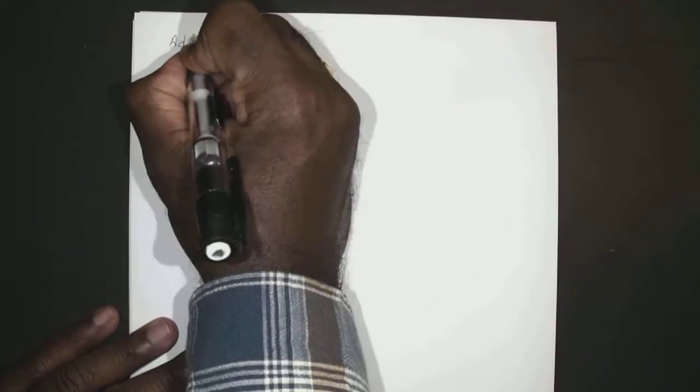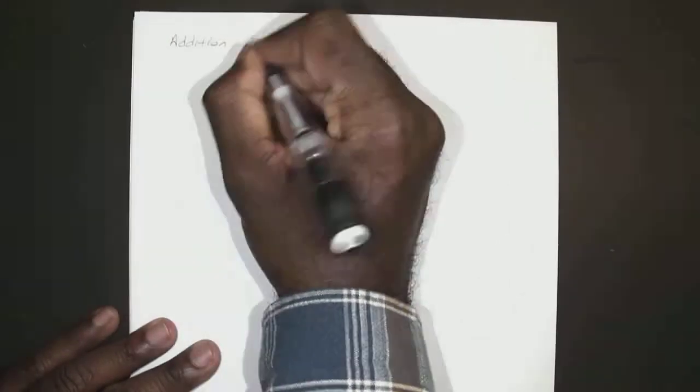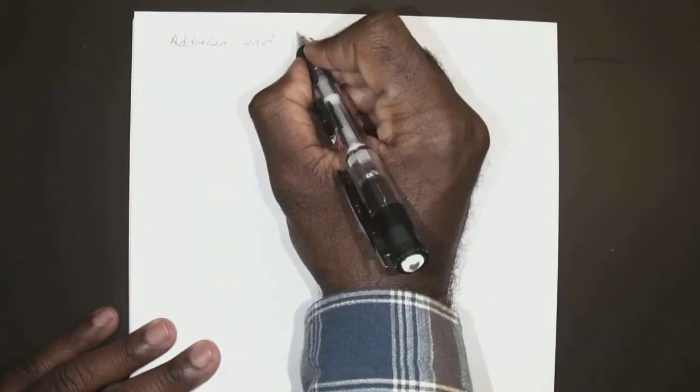Okay, so from there, we're going to go to our addition and subtraction formulas.